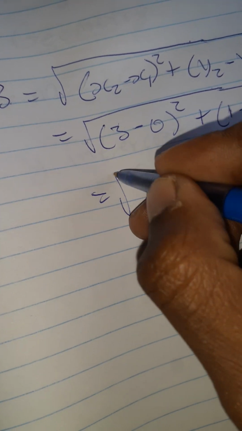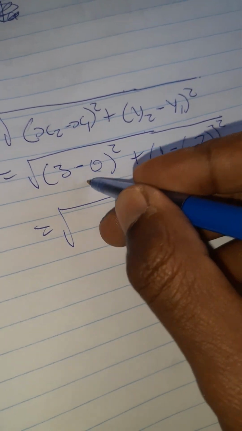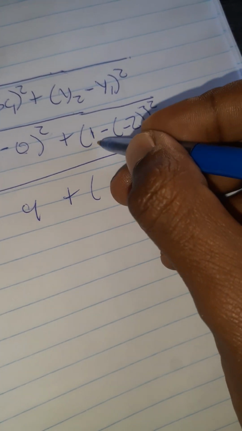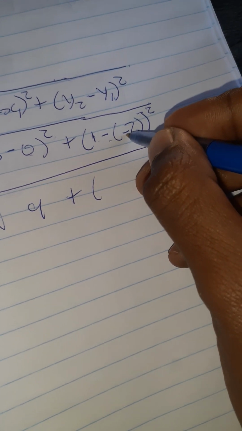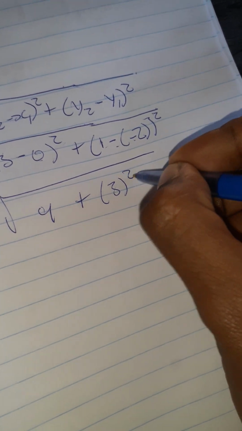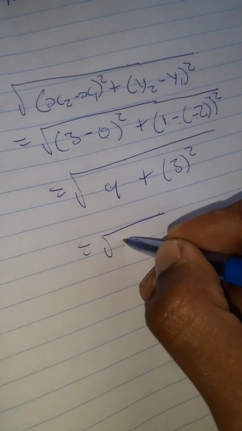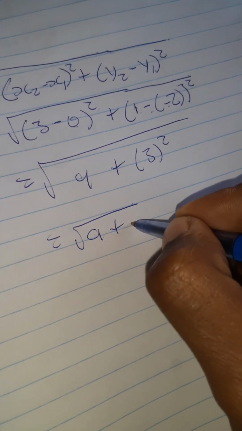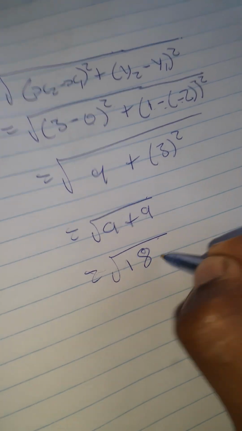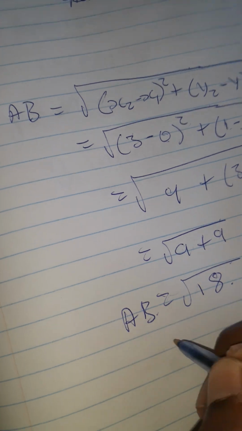Then here we're going to have 3 minus 0, which is 3 squared, which is going to be 9, plus open bracket, 1 minus negative 2, negative times negative is positive, so 1 plus 2 is going to be 3 squared, which is 9. Then we have the square root of 9 plus 9, which is equal to the square root of 18. This is the distance from A to B.